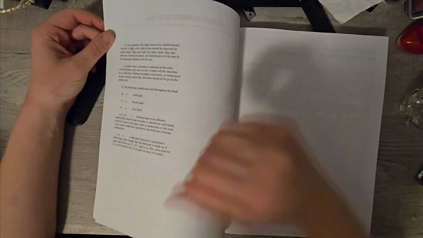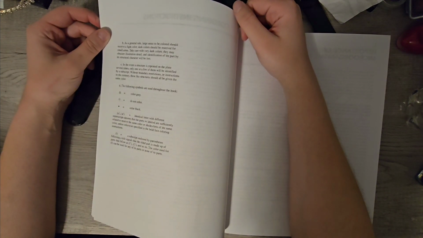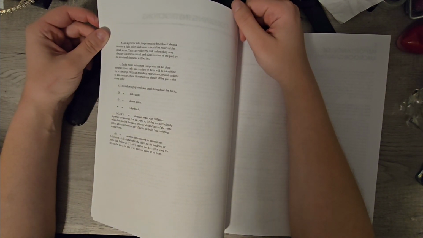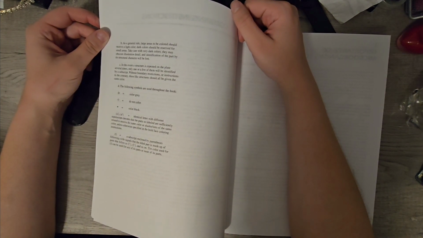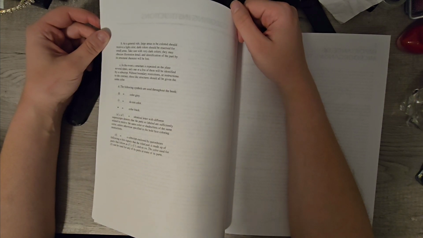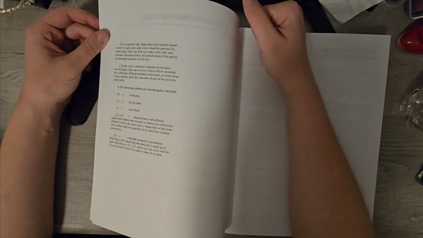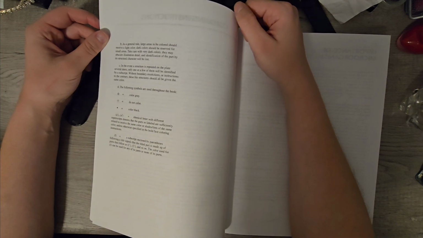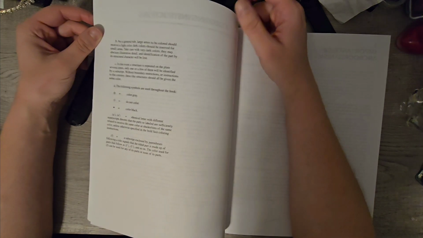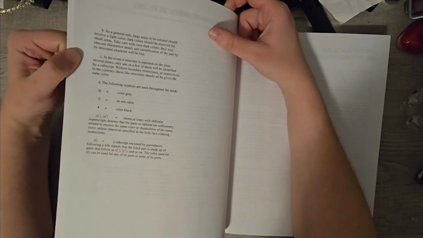So general rule, large areas should be colored to receive a light color, and dark color should be reserved for small areas. Okay, that's useful to note. So you take care with very dark colors. They may obscure illustration detail, and identification of the part in its structural character will be lost. That makes sense.